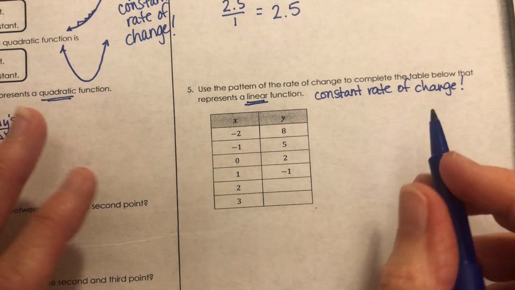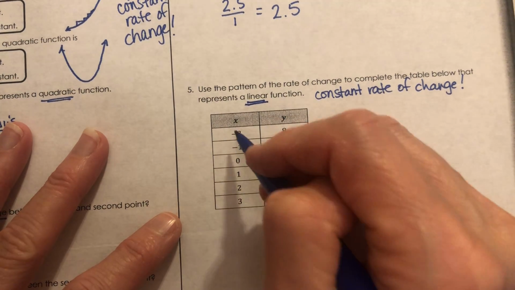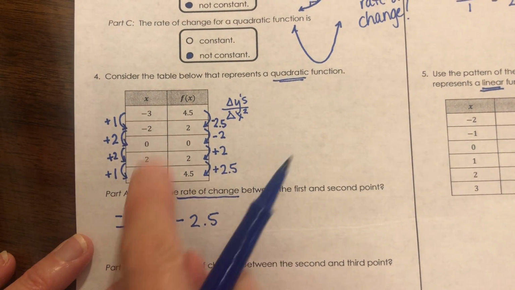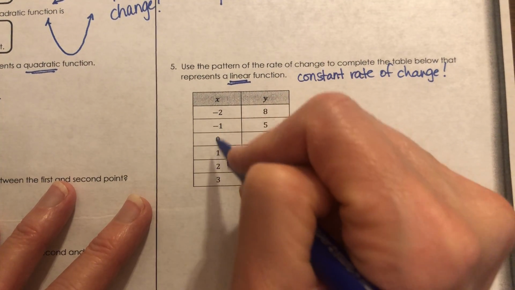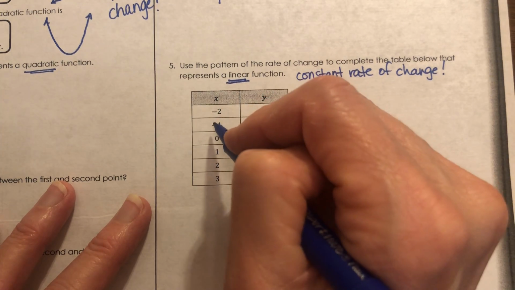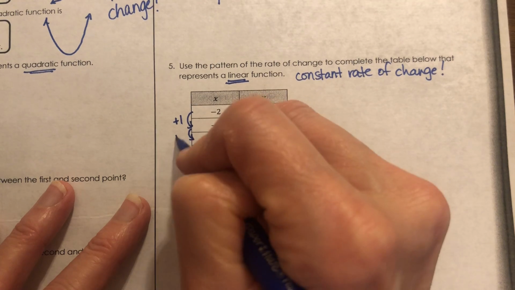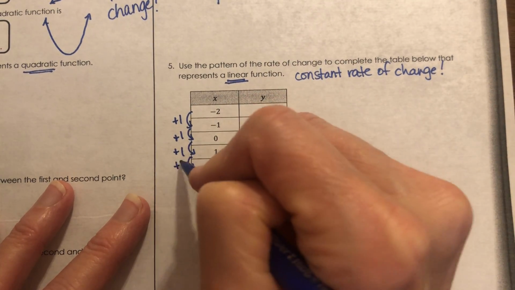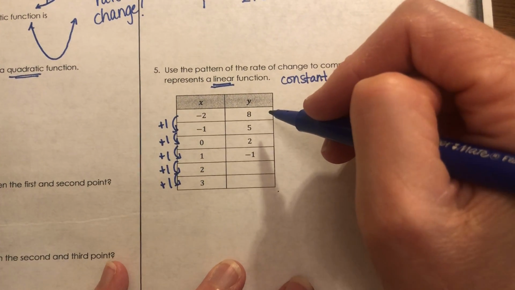So the first thing I always do is I look at my x's to see if they are listed one after the other. See, in the last table, they skipped over some, which kind of makes it a little harder to see patterns. So I like when they're not skipping over any, and it looks like they're not. We're growing by 1 every single time. -2 to -1, going up 1, to 0 goes up 1, up 1, up 1. We've got a nice list of inputs here. I like that. All right, so now we can kind of trust what we're seeing in the outputs.